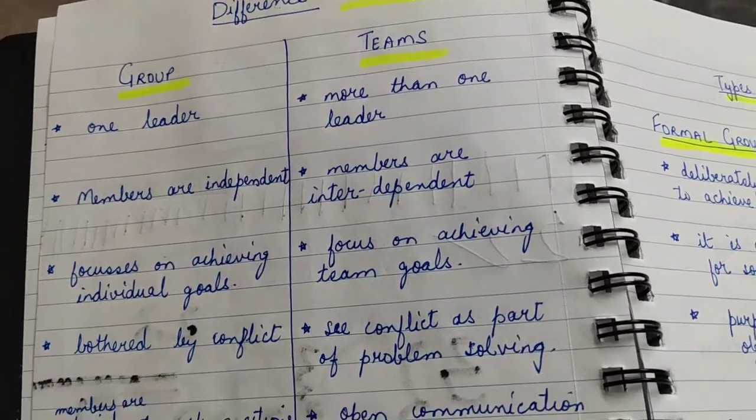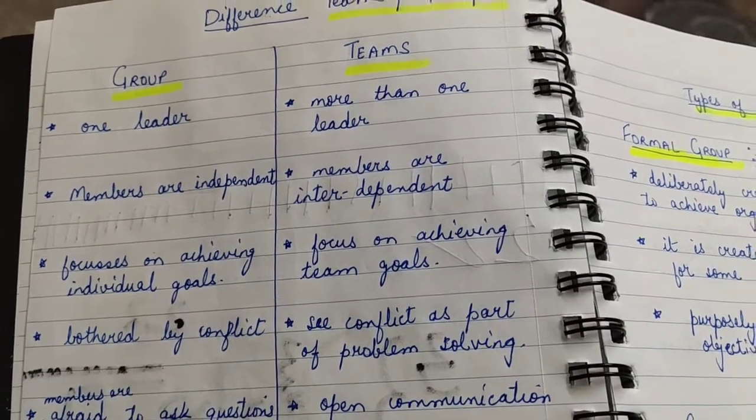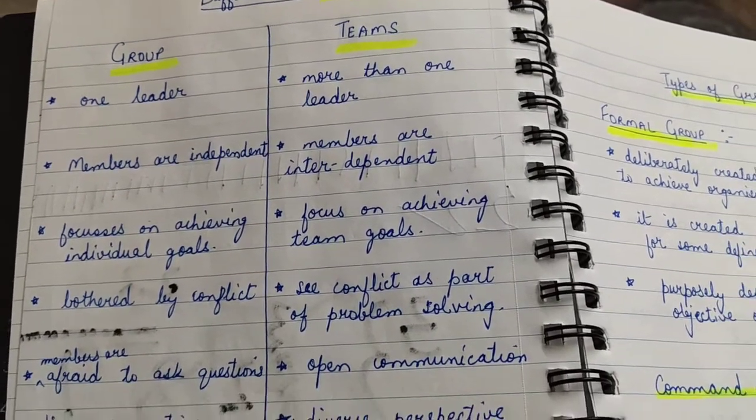Like a group has one leader, teams can have more than one leader.